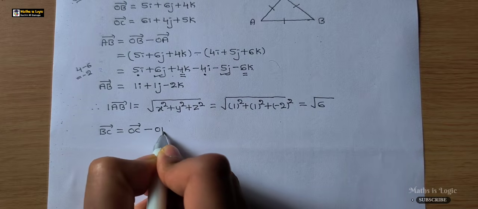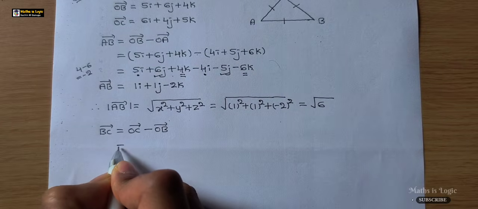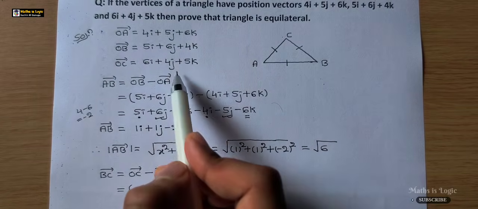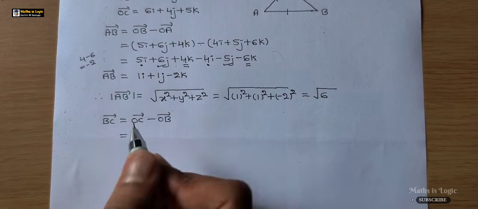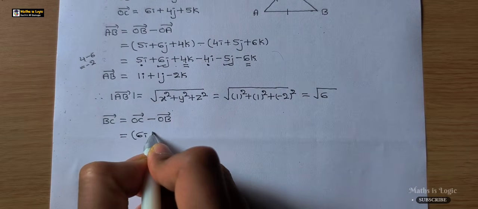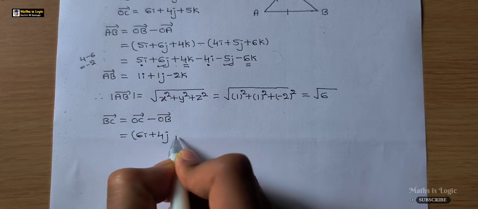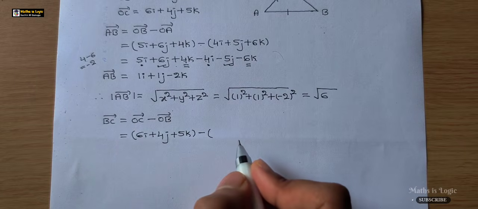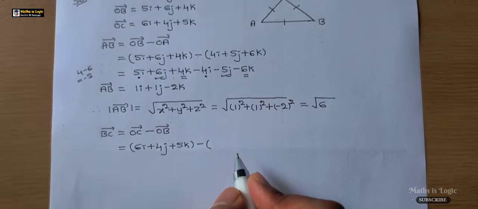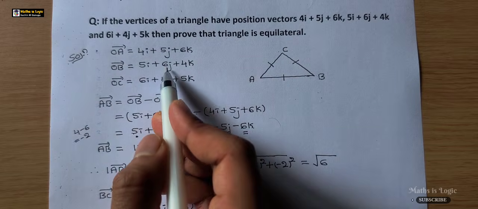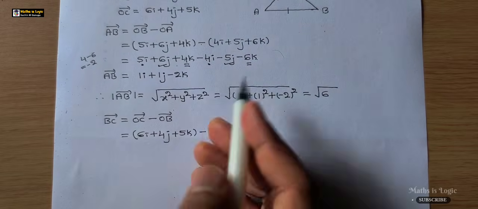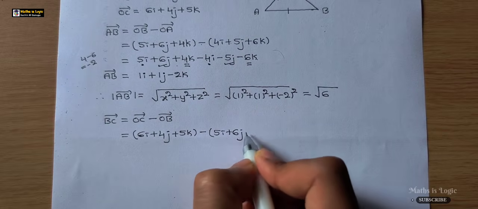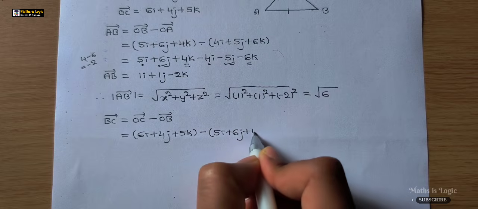OC vector minus OB vector, which is equal to OC value 6i plus 4j plus 5k, minus OB vector 5i plus 6j plus 4k.